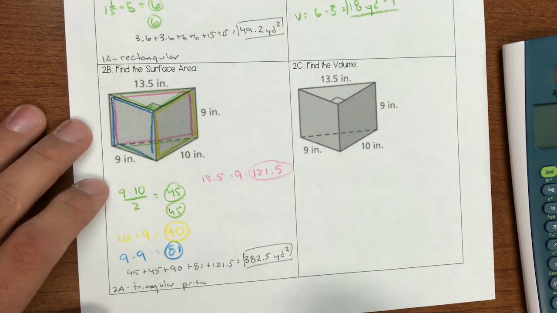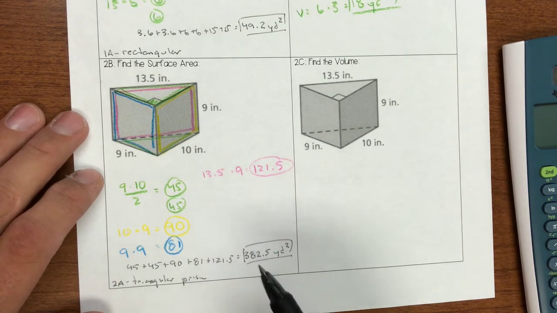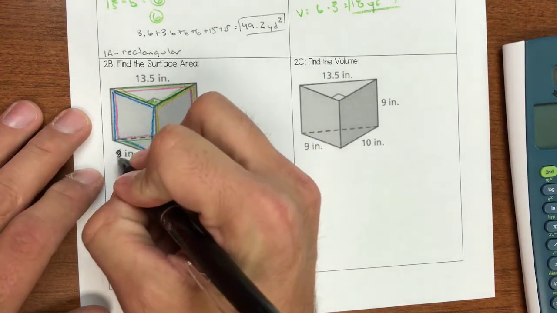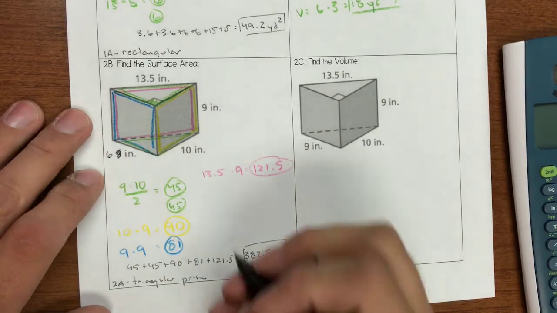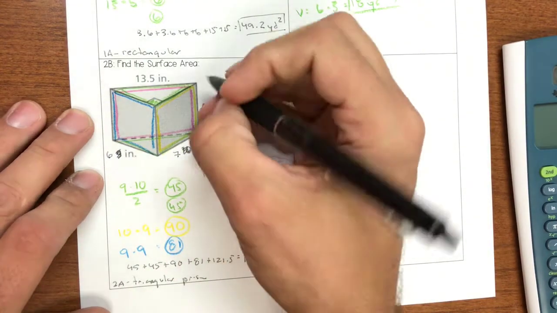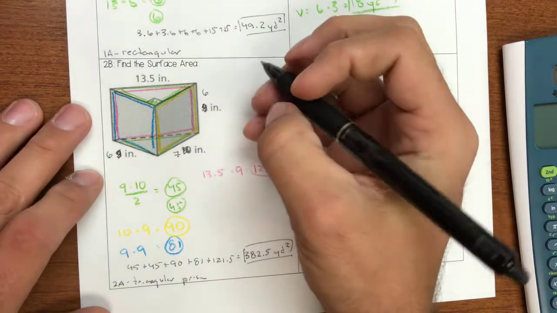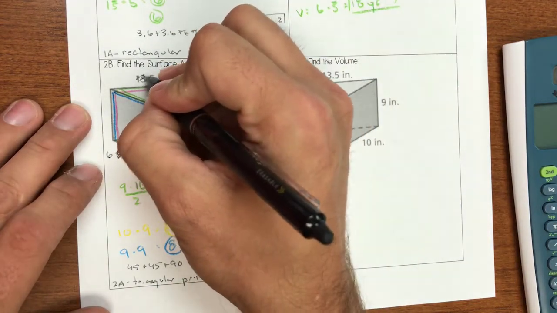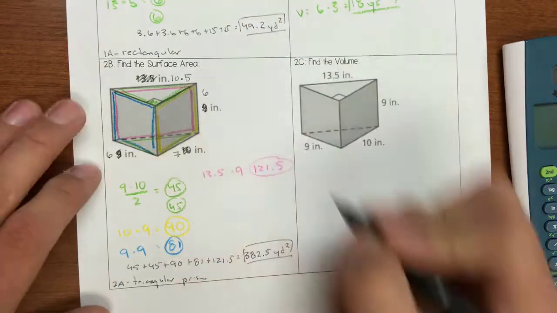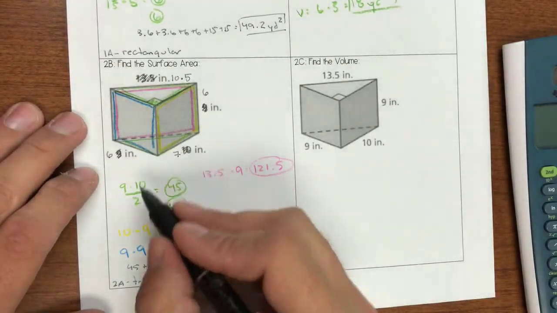Now, just like the other problems, if you got this one wrong, don't solve this problem. I just solved it for you. Instead of 9, I'm going to have you use 6. Instead of 10, I'm going to have you use 7. We'll change this 9 to a 6 as well. And instead of 13.5 inches on top, we're going to change that one to 10.5. So use those numbers, solve the new problem.